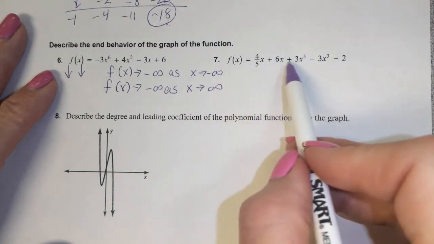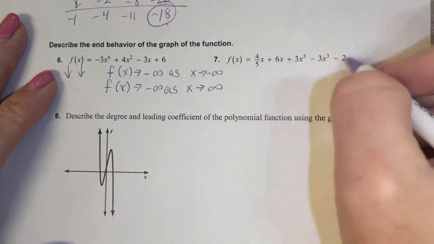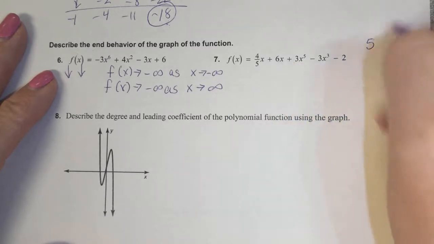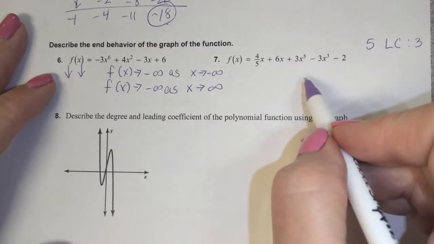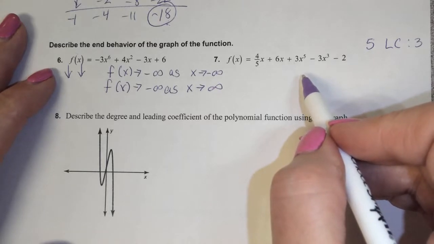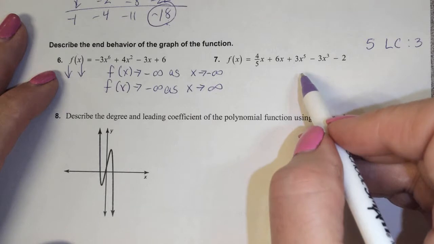Alright, look at the next one. What's the degree of the next one? 5. The leading coefficient is positive 3. What's it going to be? Up, down, down, up, up, up, down, down? Down, up. He's got it. Do you guys agree with down, up?